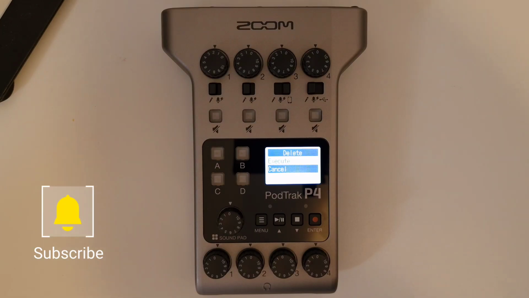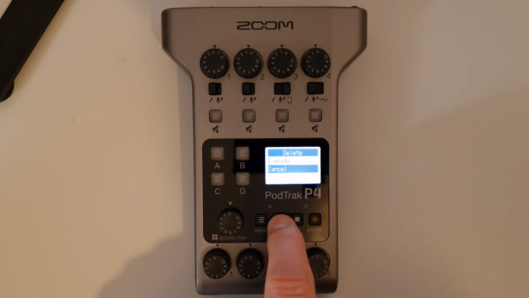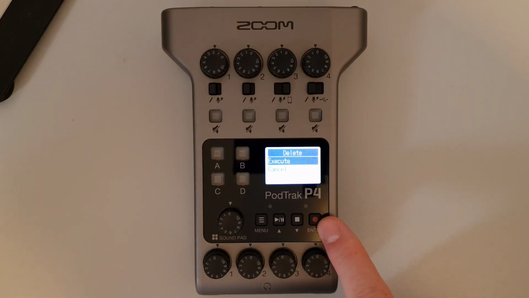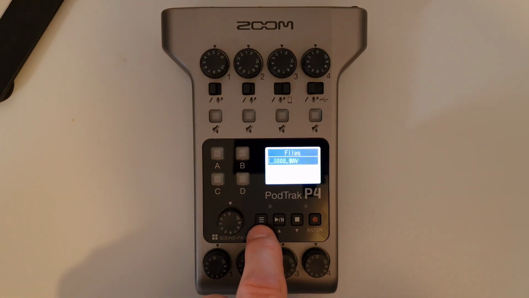You'll get an execute or cancel option. We're going to go ahead and select execute. Press the enter button again. This will confirm the deletion. And then you'll get a message to say done when it's completed, and that file will be deleted from the SD card.